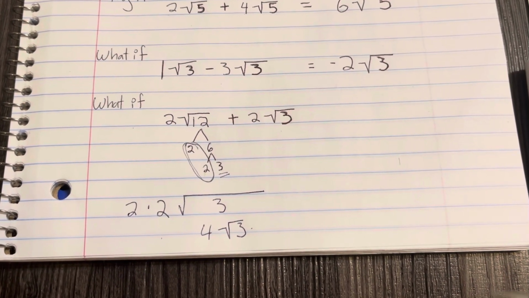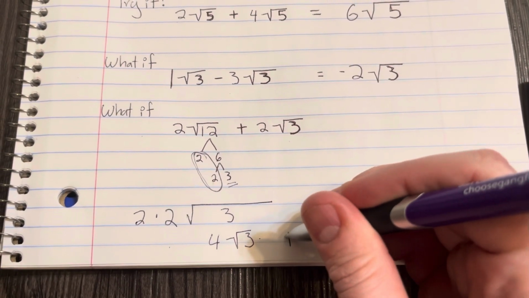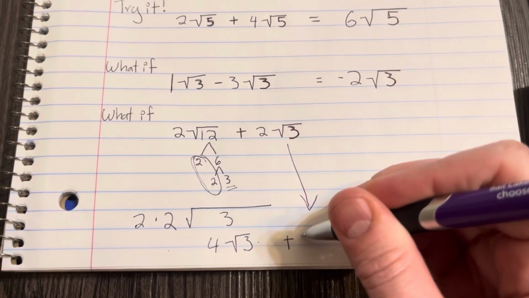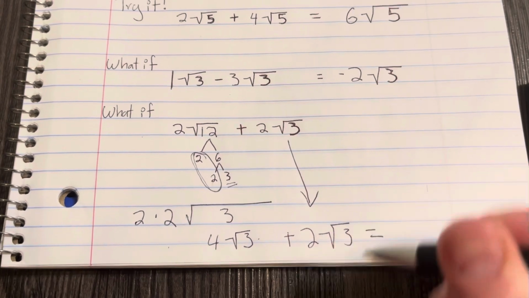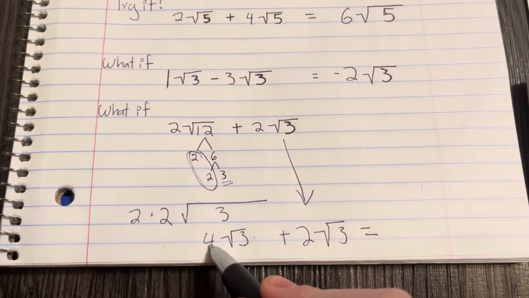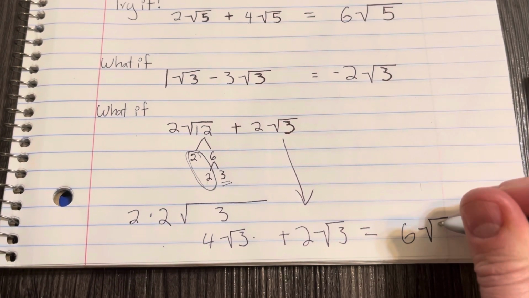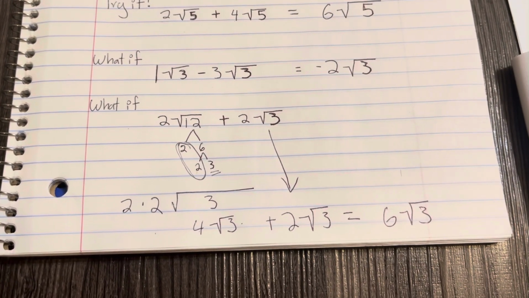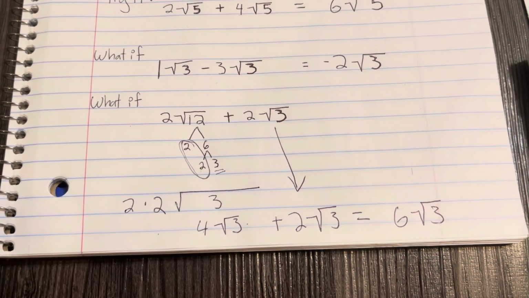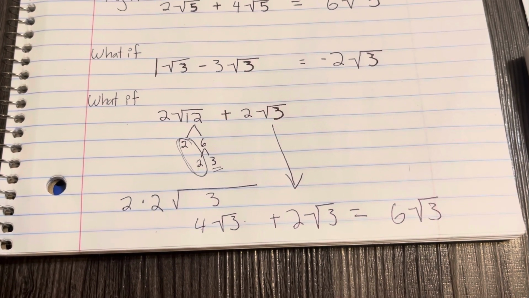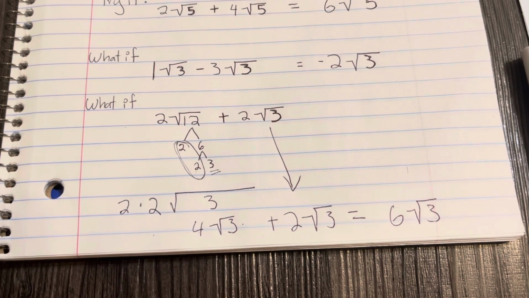So I can add 4 square roots of 3 plus 2 square roots of 3. I can add those together. 2 plus 4 is 6, and they have the same square root of 3. So sometimes when you're adding, you have to be very careful to make sure that you've simplified any numbers that can be before you check if they're alike or not.